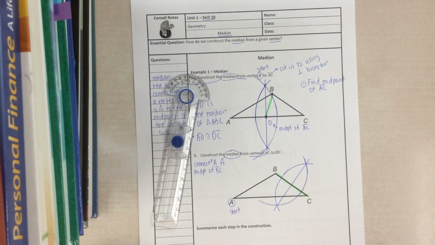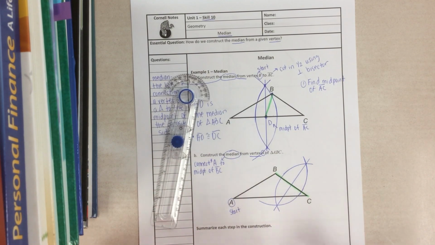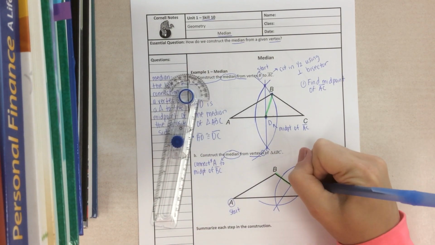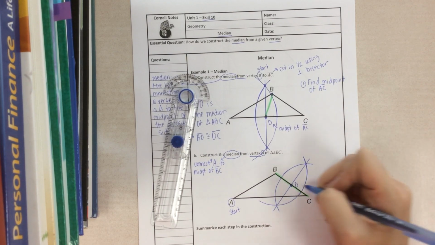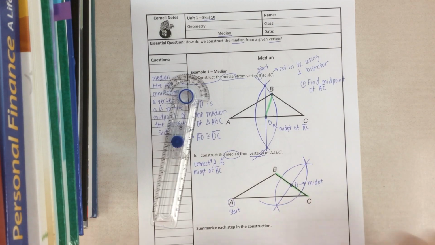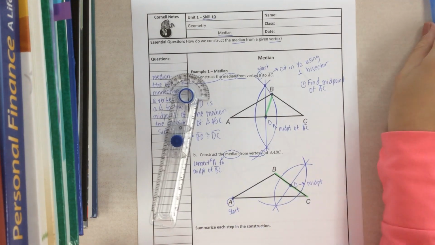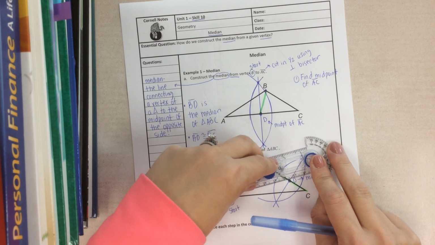There's your perpendicular bisector. So a big mistake that students make is they stop there. And they're like, oh, that's the median, I'm done. But that is not true, because this is just used to create your midpoint. We'll call it D again. So let's say that's the midpoint. And then the median needs to be connecting the vertex A to the midpoint D. So I'm going to go ahead and use the side of the compass to connect those two.